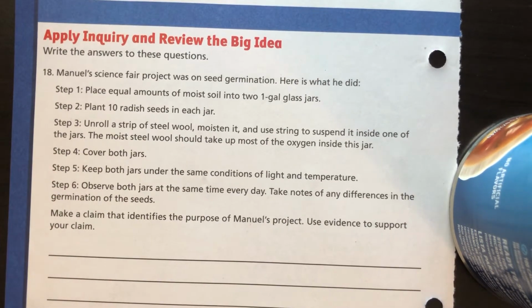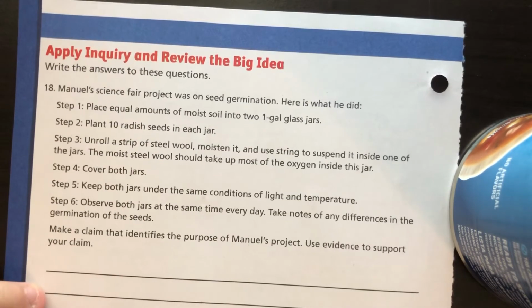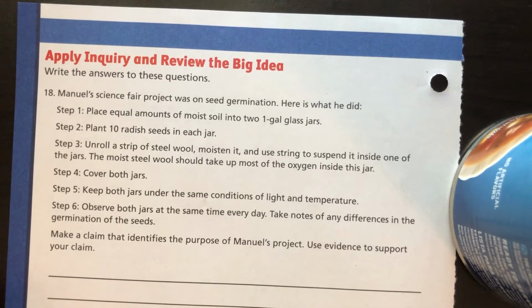Manuel's science fair project was on seed germination. Here's what he did. Step 1, he placed an equal amount of moist soil in 2 1-gallon glass jars. Step 2, he planted 10 radish seeds in each jar. Step 3, he unrolled a strip of steel wool, moistened it, and used string to suspend it inside of one of the jars. The moist steel wool should take up most of the oxygen inside this air. Step 4, cover both jars. Step 5, keep both jars under the same conditions of light and temperature. Step 6, observe both jars at the same time every day. Take notes of any differences in the germination of the seeds.